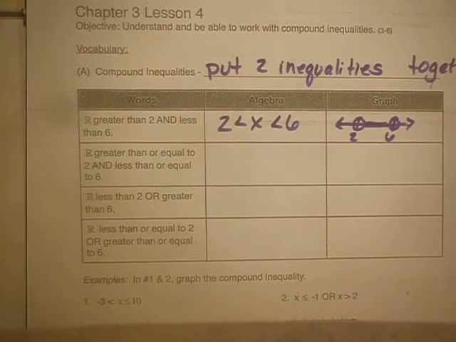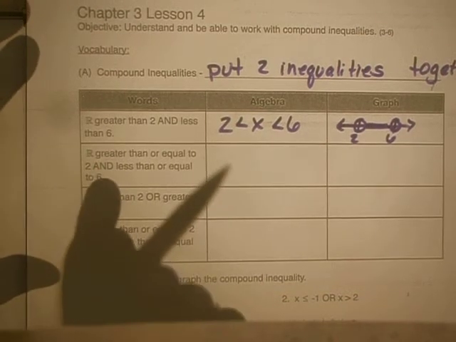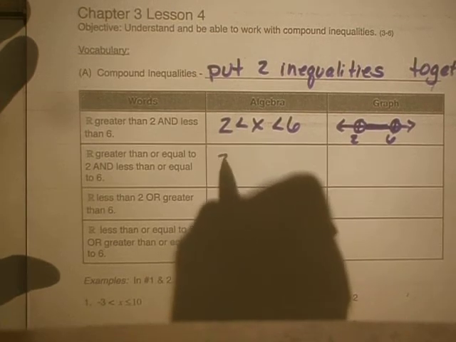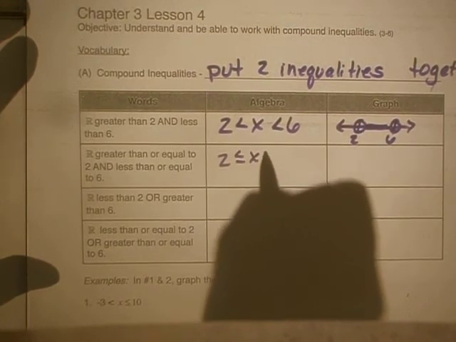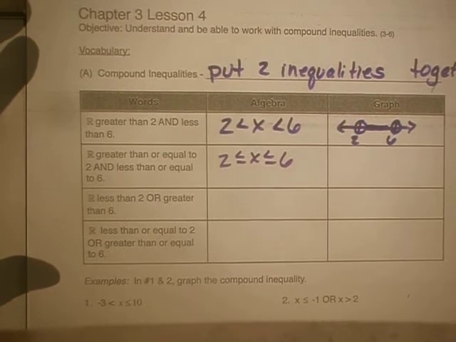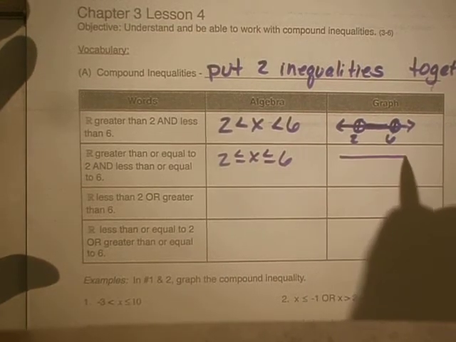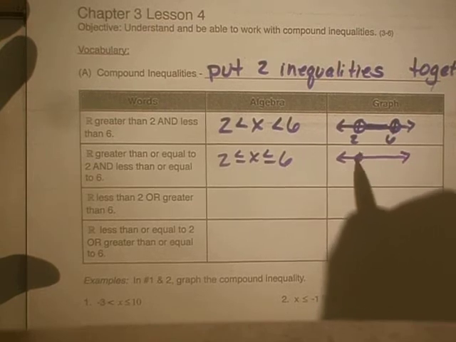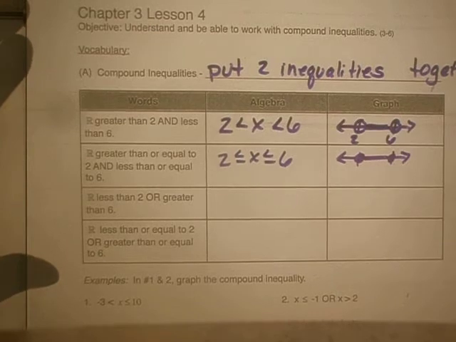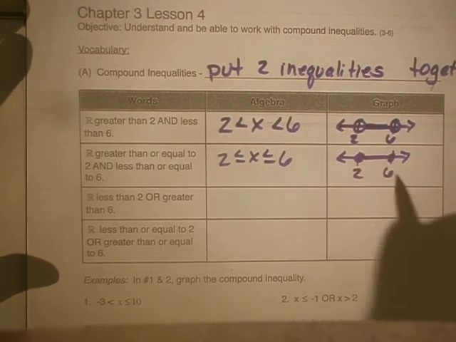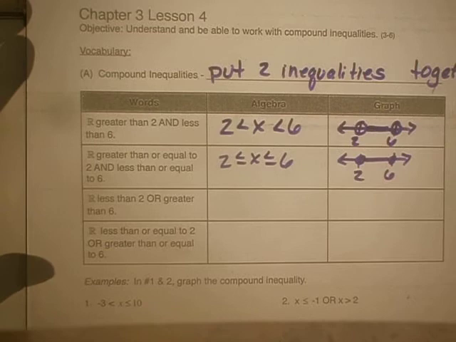And if you read over that second one, r is greater than or equal to 2 and less than or equal to 6, the only thing that's different here is now you have the equal to's in there. So we're looking at the numbers between 2 and 6. 2 is less than or equal to x, less than or equal to 6. And on our graph, we will now have colored in circles and everything between the 2 and the 6 colored in.